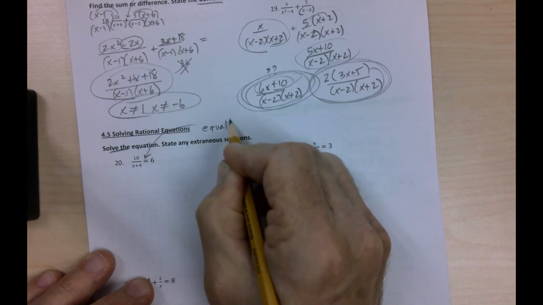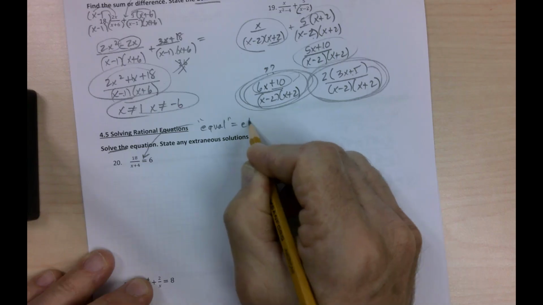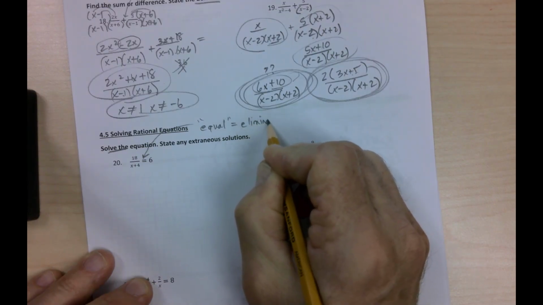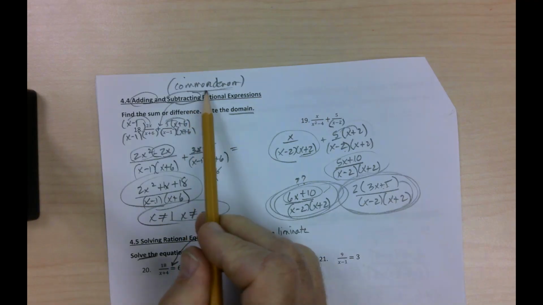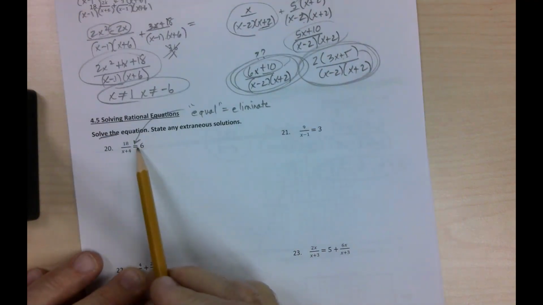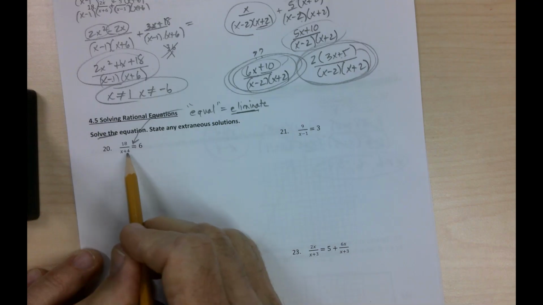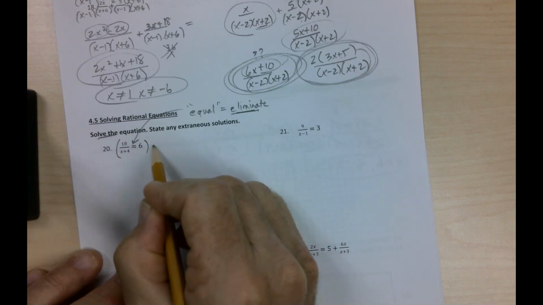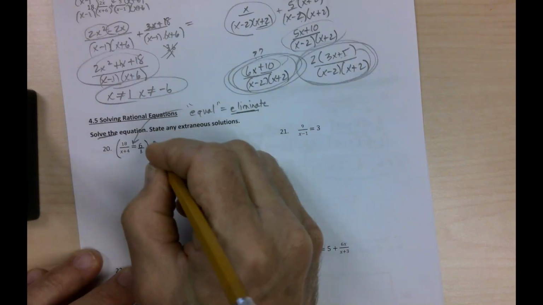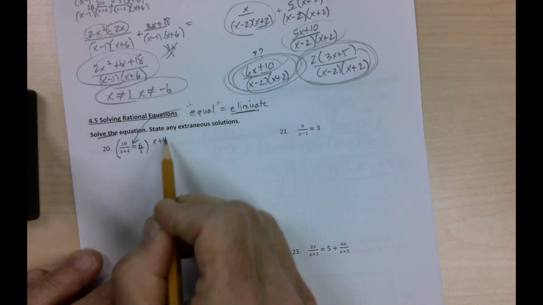So my new jingle is: equals, eliminate. So here we have to find common denominators. Equals means eliminate. So if we have x plus 4 there, that's what we need to eliminate. Remember that 6 is over 1. So we're going to multiply by x plus 4.